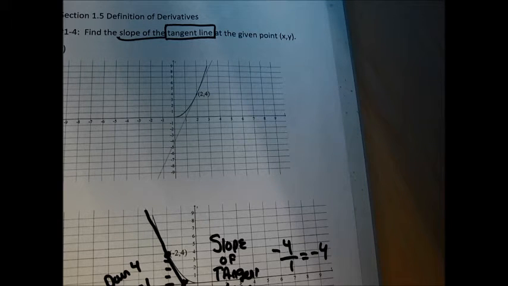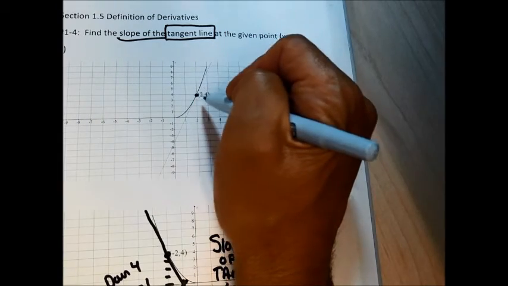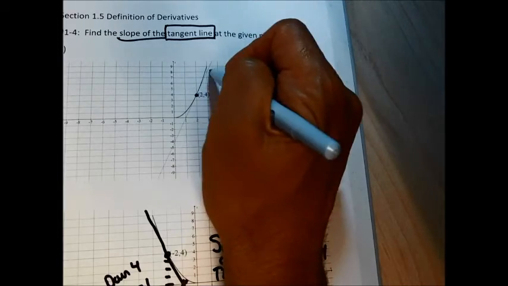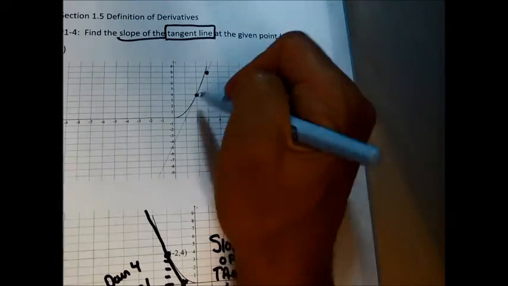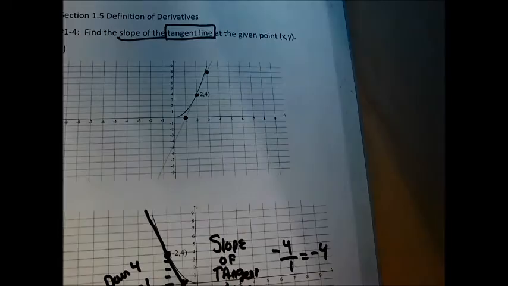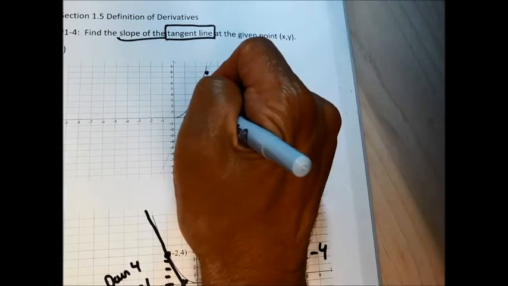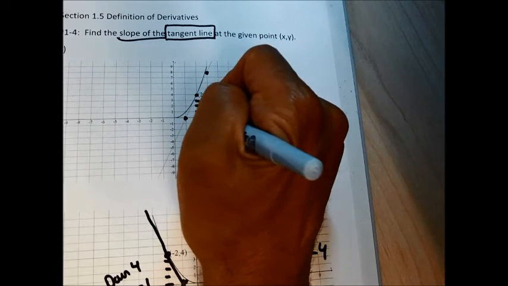For your problem, the line is drawn in. To move on your line from one point to another, you can go from the point 2, 4 to that point, or you can go to this point. To find the slope of that line, if you did it this way, you'd go down 1, 2, 3, 4.